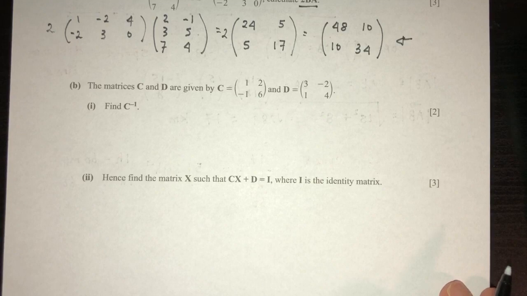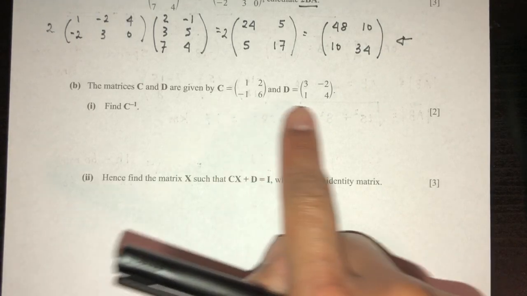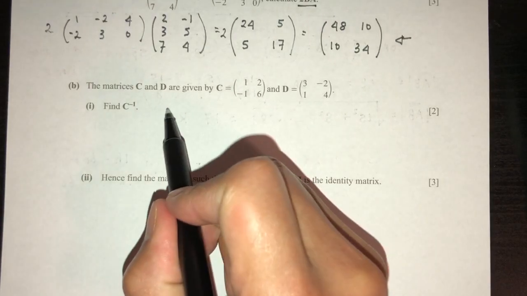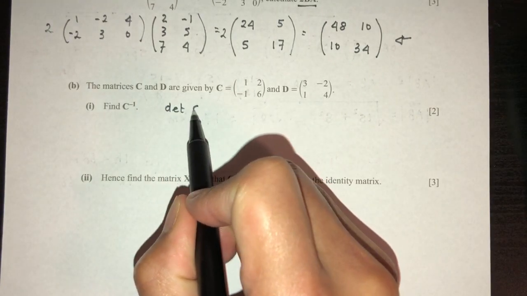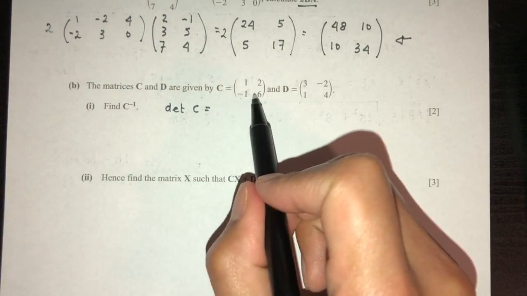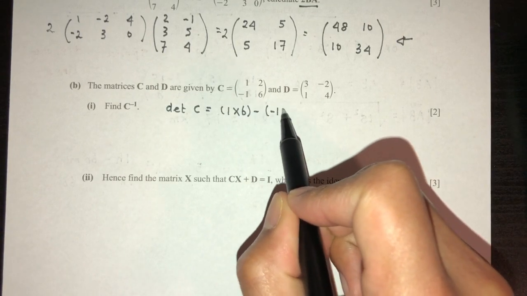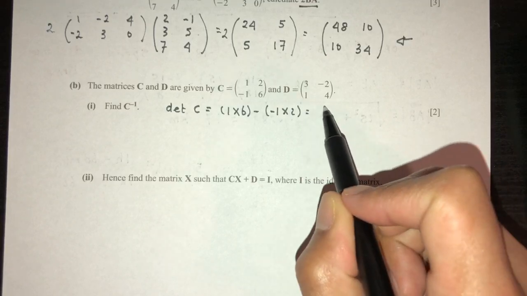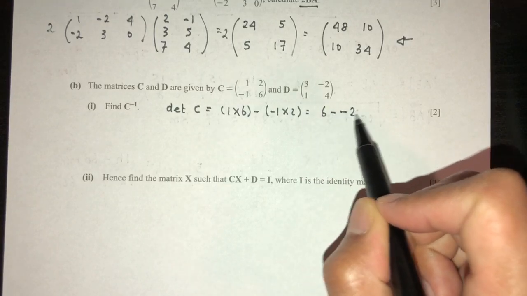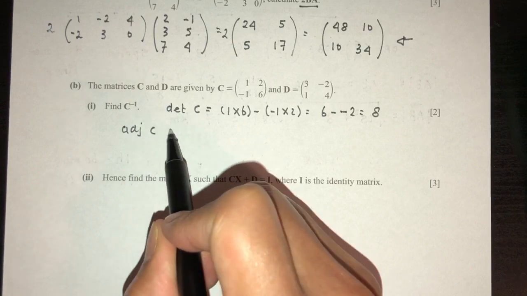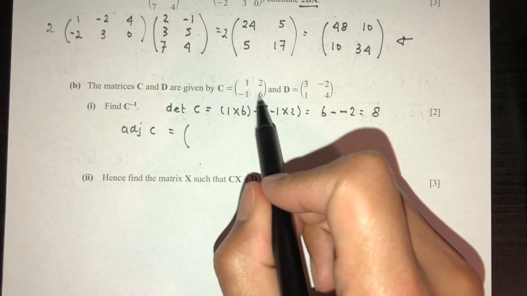We have 2 matrices, C and D, given to you by these 2. Now we have to first find C inverse. Now to find inverse, we have to first find the determinant of C. So we have to first cross multiply 1 times 6 minus 1 times 2. That will become 6 minus 2. That will be 8.